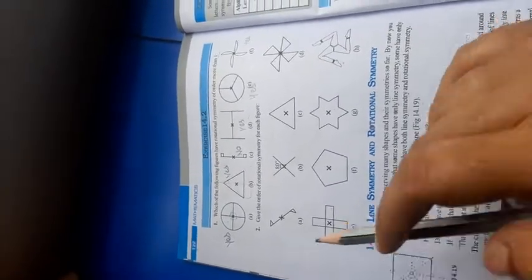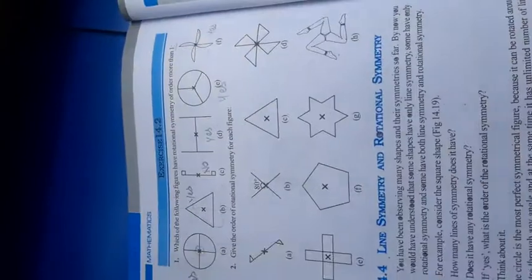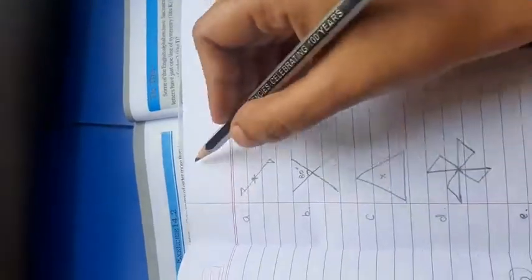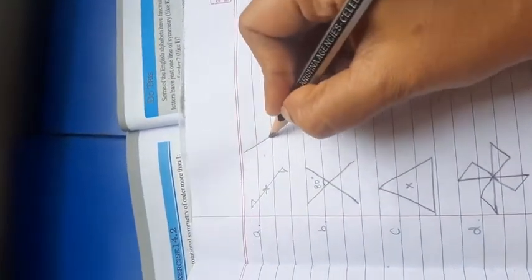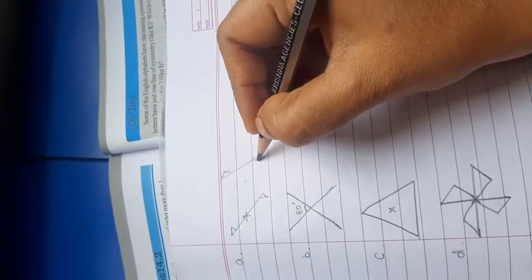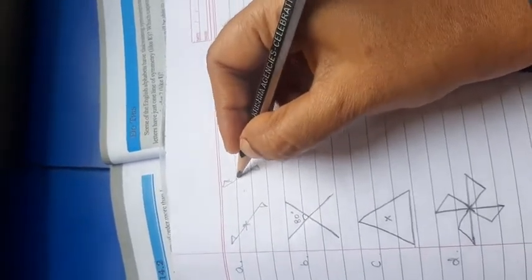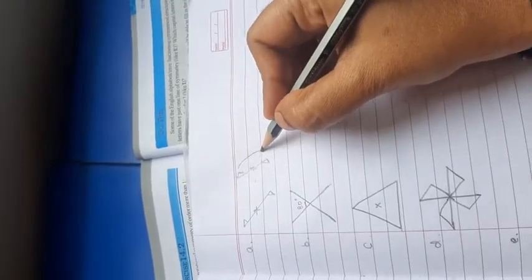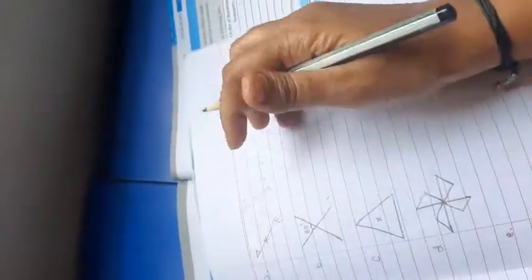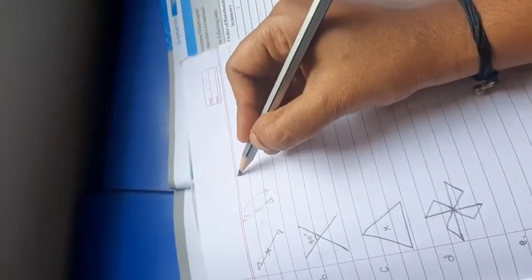Okay, they have given you some figures, and you have to give the order of rotation. So let me see. The first one you can see is like this. The first picture they have given you in the question is like this. So first I'll write down the question like this. First one. First I rotate this in this direction. When I rotate, what happens? This goes upside down, right? See, again.